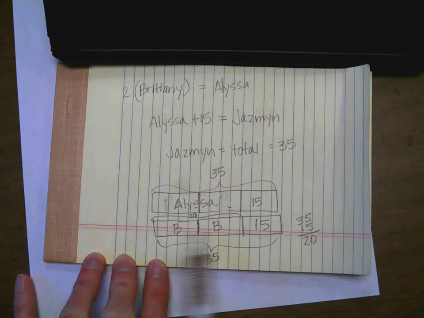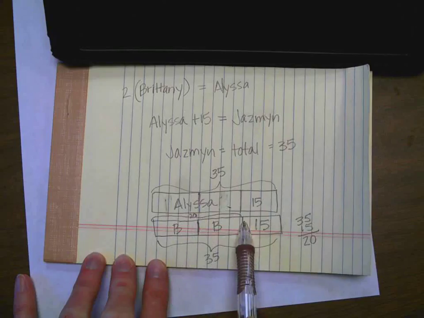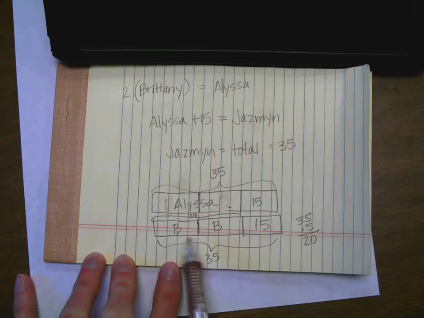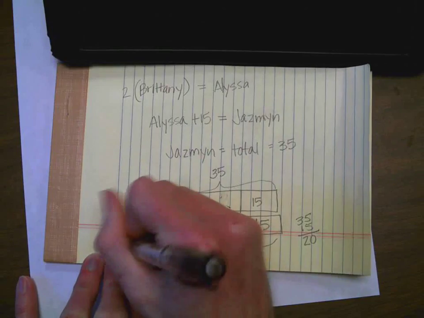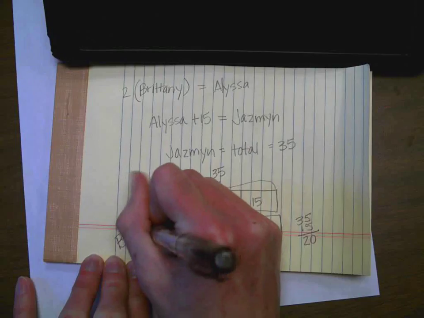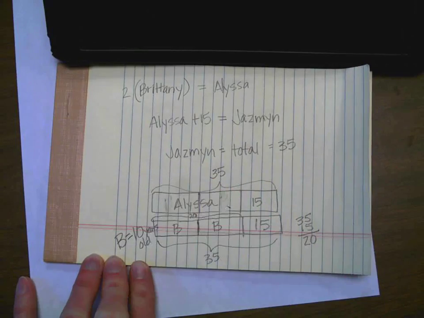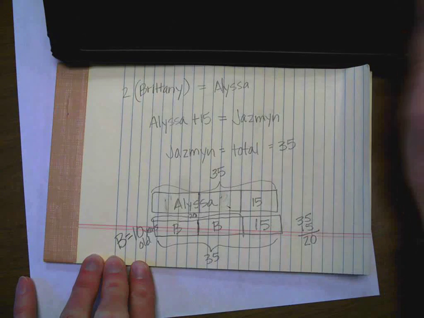Is everybody with me? So now we have to figure out what the B stands for. Okay? So the B, this whole section is 20. So if they're both the same size because it's two of the same number, 2 times what number gives us 20? So B has to equal 10 years old. And we use the tape to figure it out.